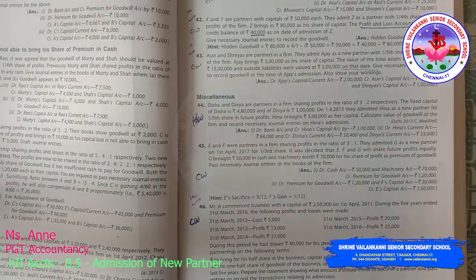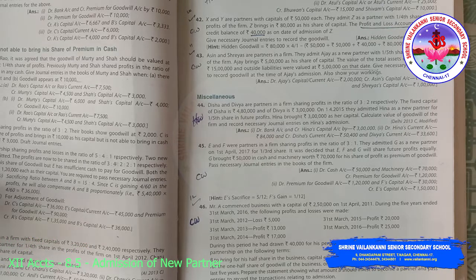This session we are going to discuss problem number 45. E and F were partners in a firm sharing profits in the ratio 3:1. They admitted G as a new partner on 1st April 2017 for 1/3 share. It was decided that E, F and G will share future profits equally. G brought 50,000 in cash and machinery worth 70,000 for his share of profit as premium of goodwill. Pass necessary journal entry in the books of the firm.